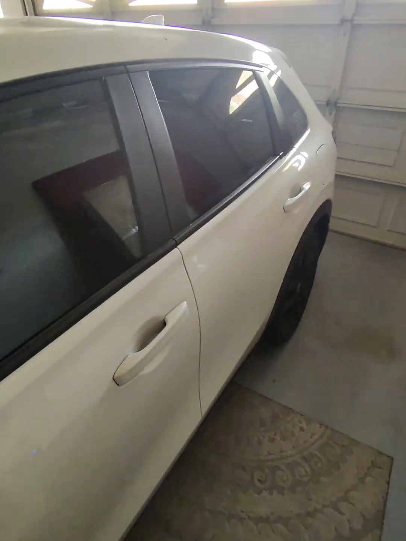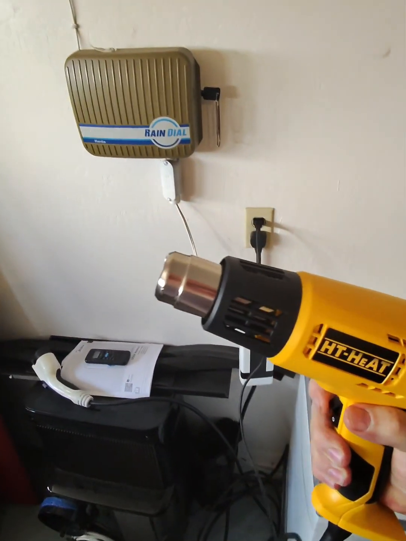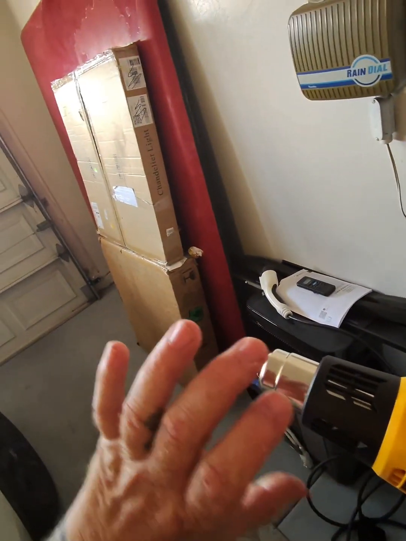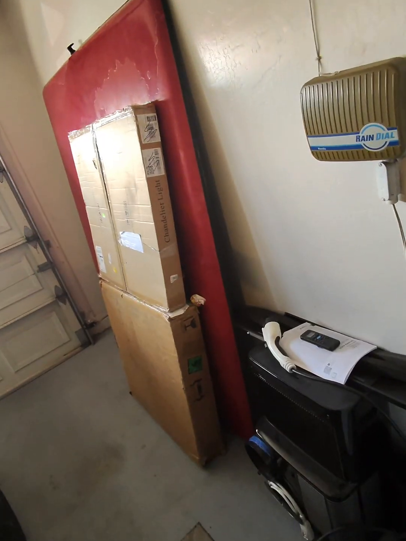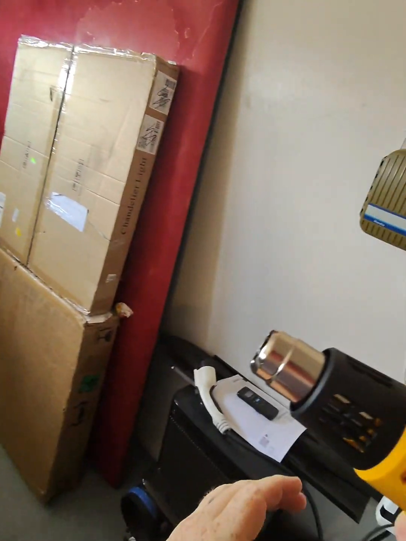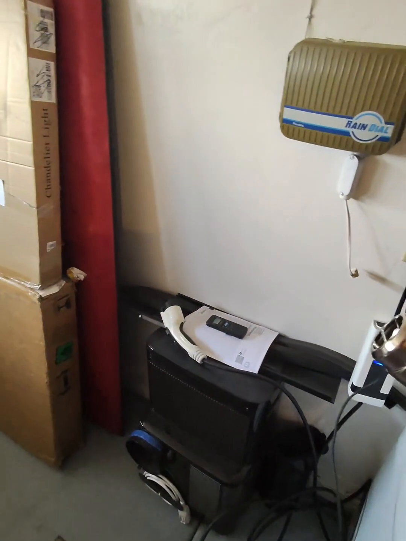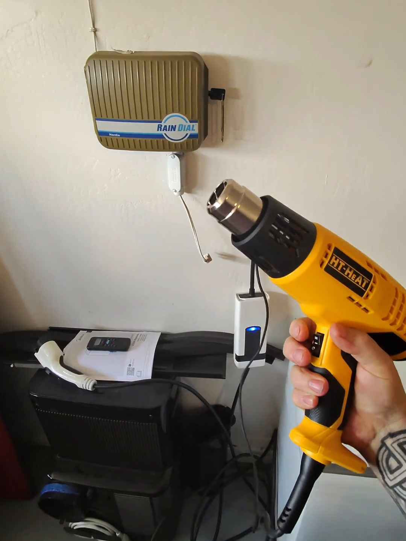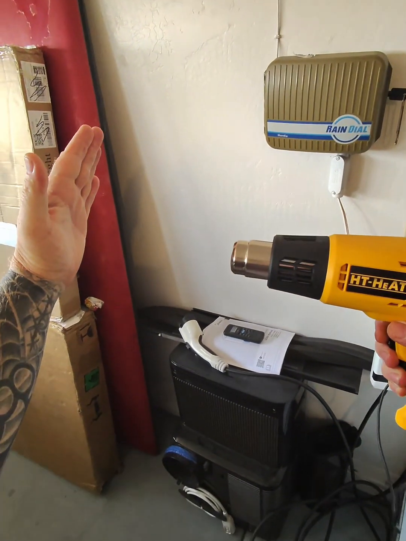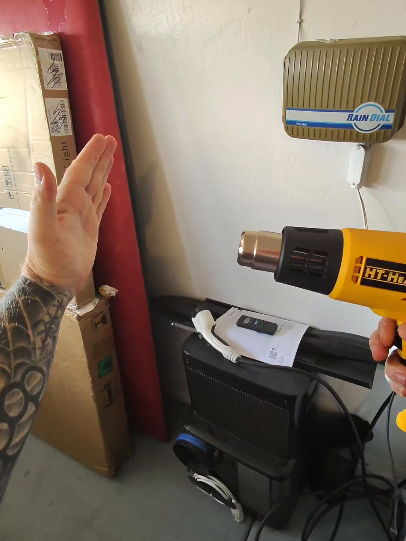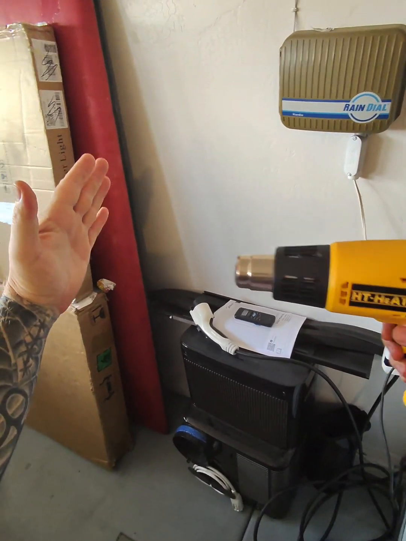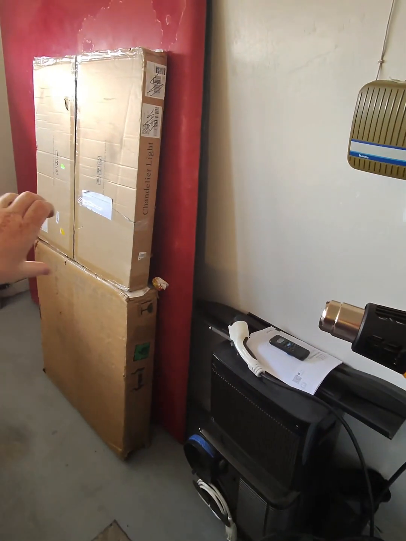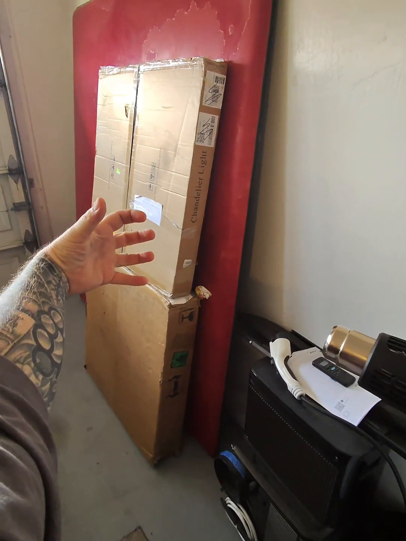Now we're in the garage. An example of convection is a heat gun. Convection is the transfer of heat through a fluid, like air is a fluid, or water. So, the transfer of heat through water is convection. The transfer of heat through air is convection. This is heating up, and it is moving air across it, heating the air, and the air is moving the heat.